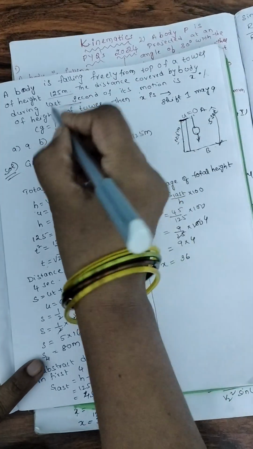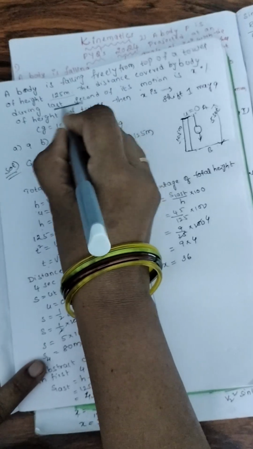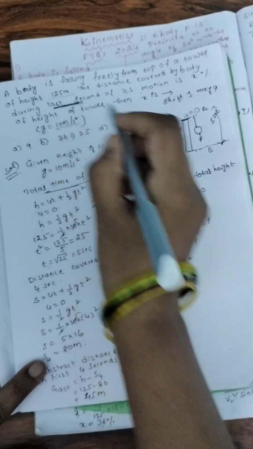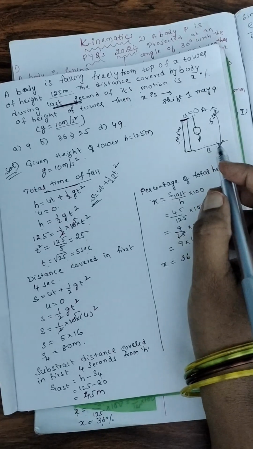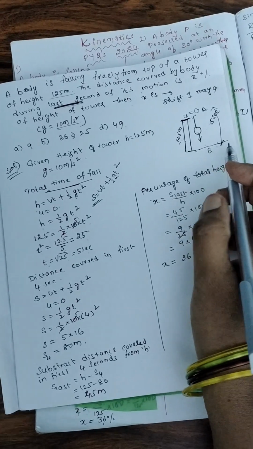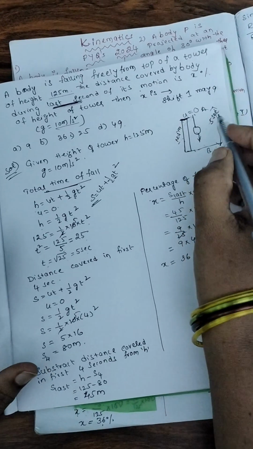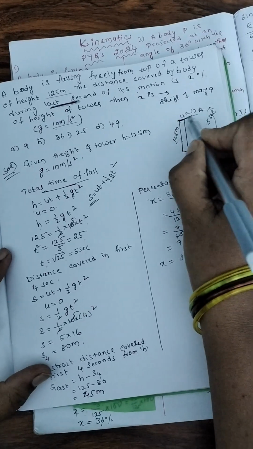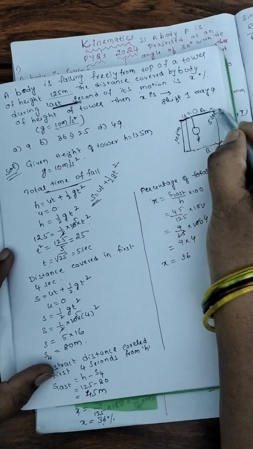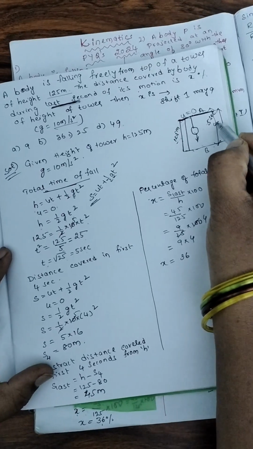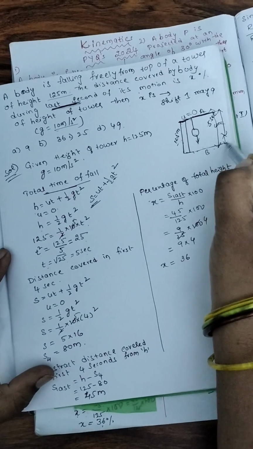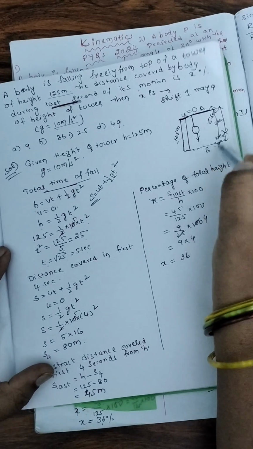Now next, in the problem what he said is the last second of fall. Last second of fall means first let us calculate the distance covered in the first 4 seconds, and this is the last second, total 5 seconds.